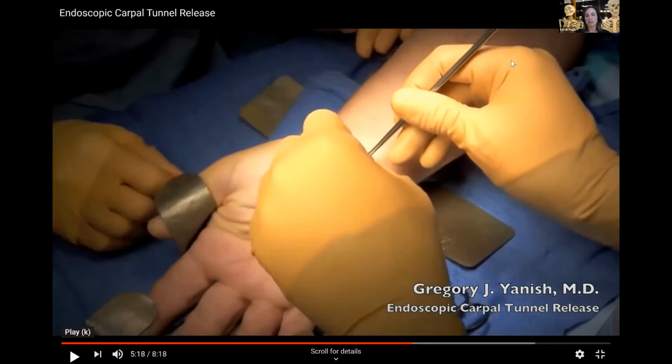Okay, so I'm gonna just stop it there. So basically what they do in this procedure, how they used to do this is they used to basically make a huge incision down your palm, all the way down the palm, and open it up and then cut from above. They'd cut through that flexor retinaculum. In this surgery, you could see they did it differently. They made a little tiny incision and they went under the flexor retinaculum and cut from underneath.